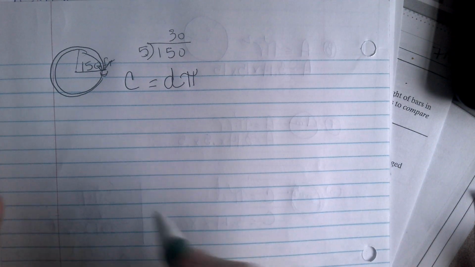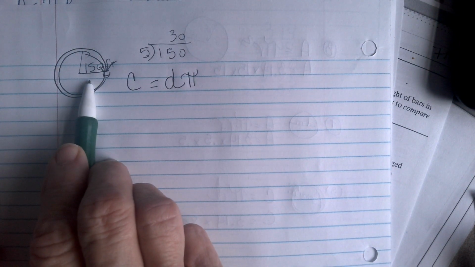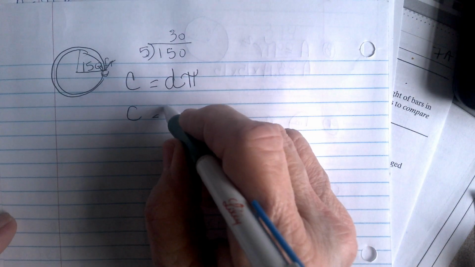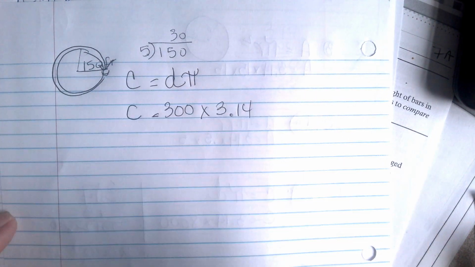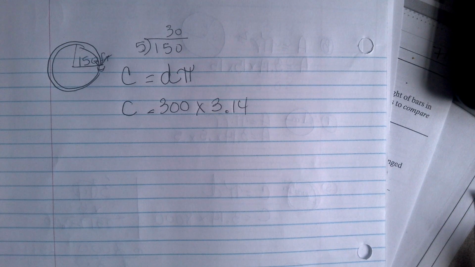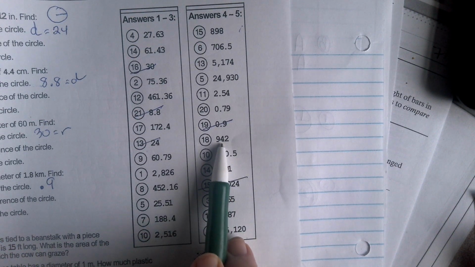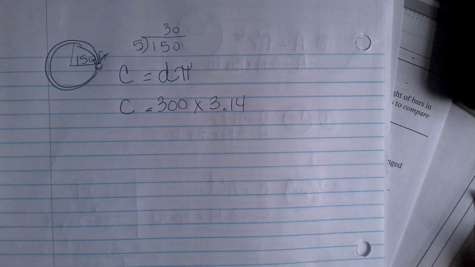Okay, alrighty. So anyway, that is our radius. What is our diameter? It's 300. So now it's going to be real easy to do. The diameter is 300 times our pi value. Who wants to estimate what that answer is going to be? About 900, a little bit over 900. So do we think it's 942? Yes. It has to be that one. So this is a good skill to have to estimate, especially when you're doing multiple choice.